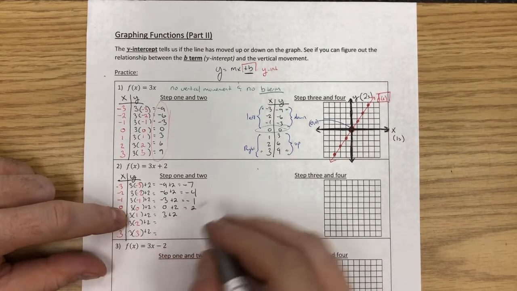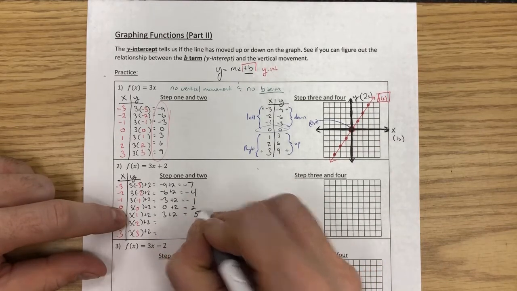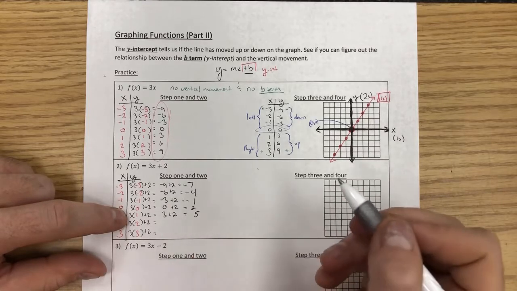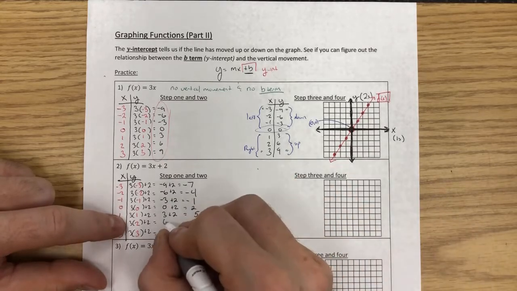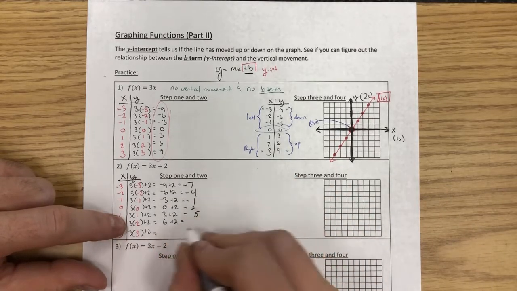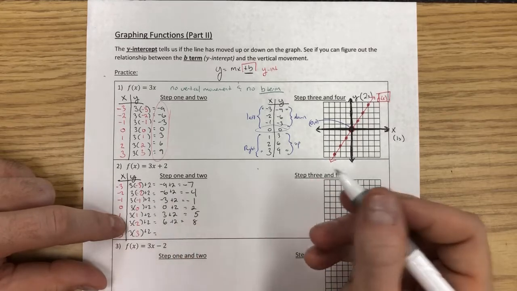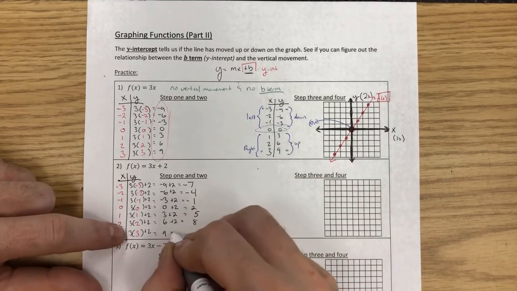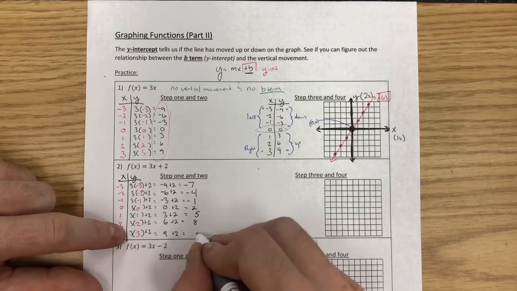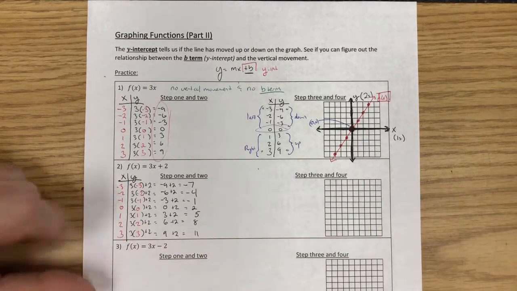Here I have the same signs, so I'm going to add them and keep the sign. It's a +2. 6 plus 2, I'm going to add them, keep the sign. +8. Add them, keep the sign. +11.